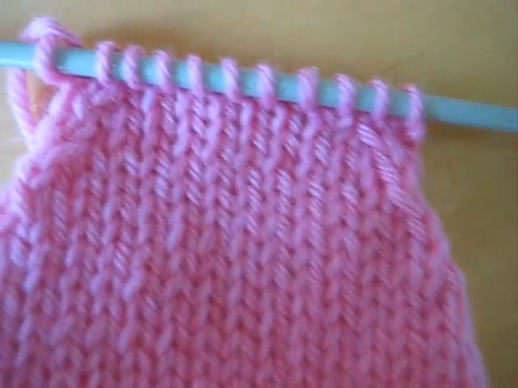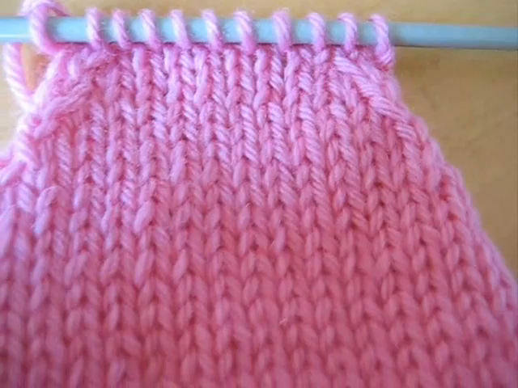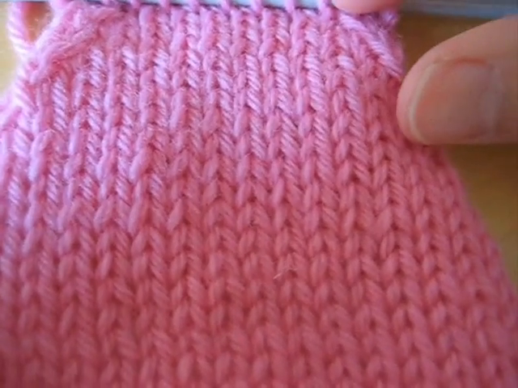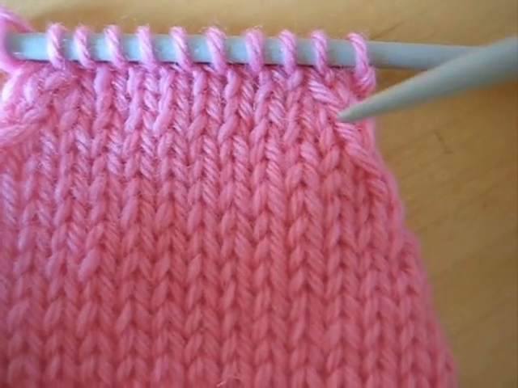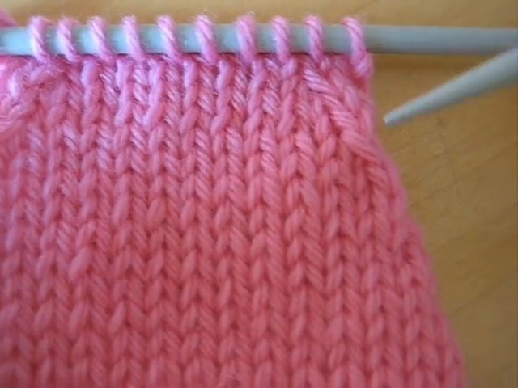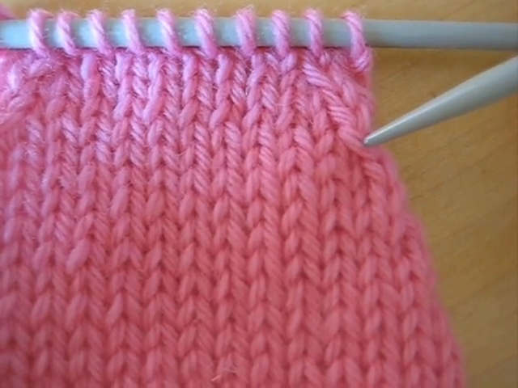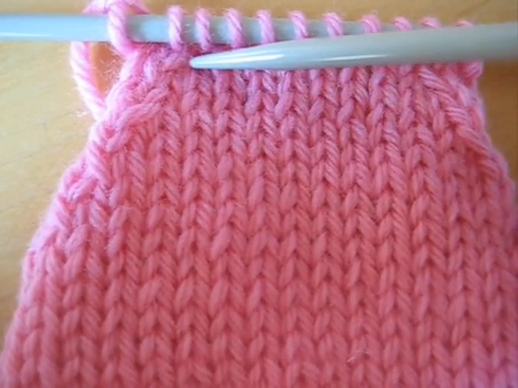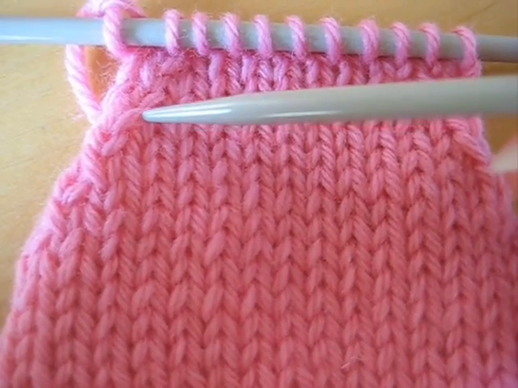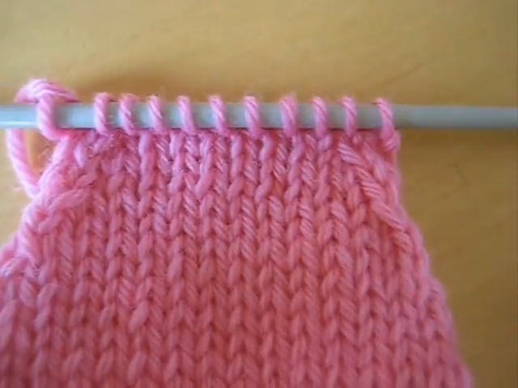Okay, so I worked one more row after I did that, but you can see here that the SSP looks like the SSK, and then the purl two together looks like the knit two together when you look at them from the right side.